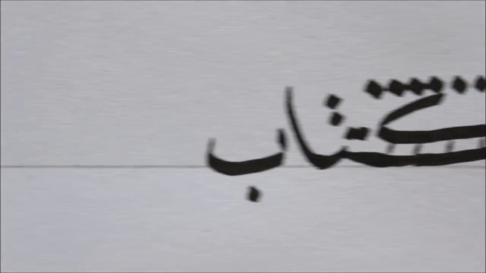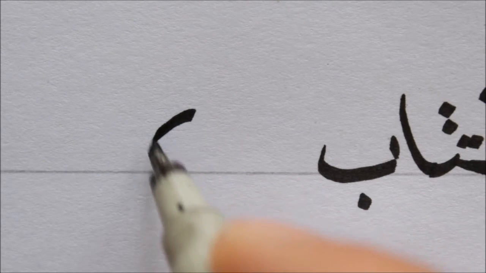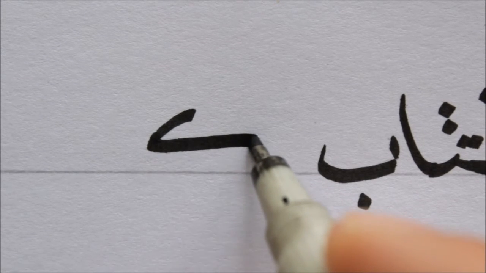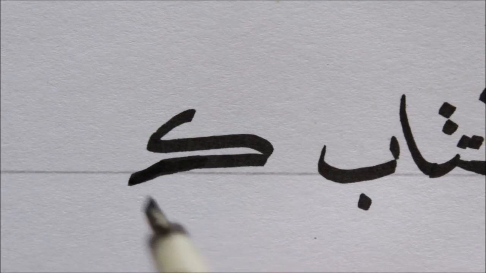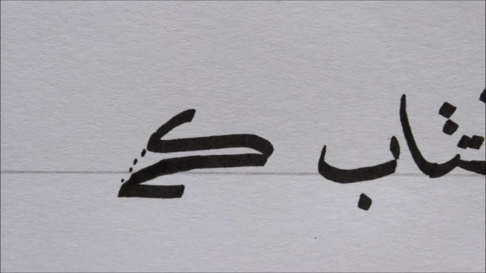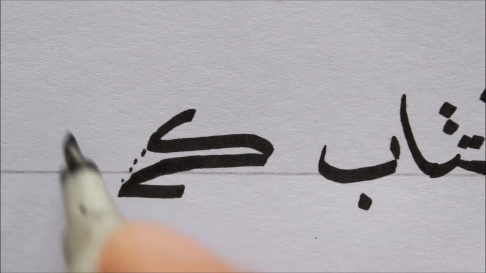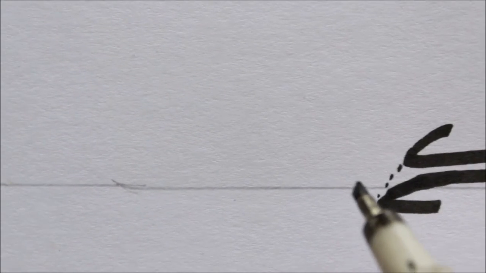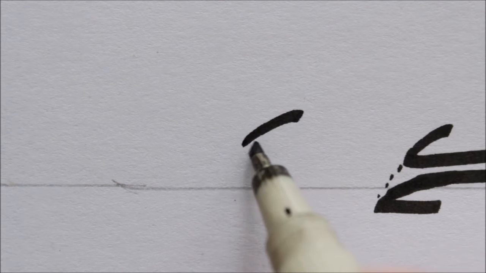If it connected to a ha or a letter that goes down, you have to sort of drag the end of it. Instead of going up, you go down like this, and you connect it to a ha or to a meme. And here is how it stops. For example, kahil, kaf.